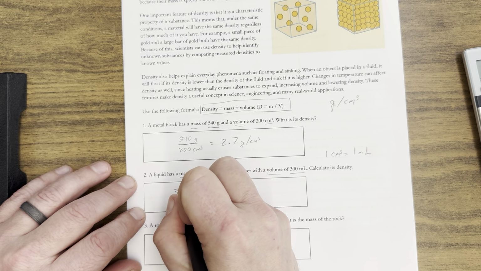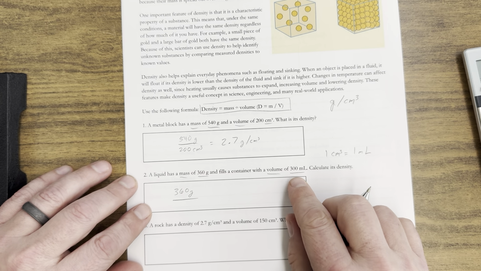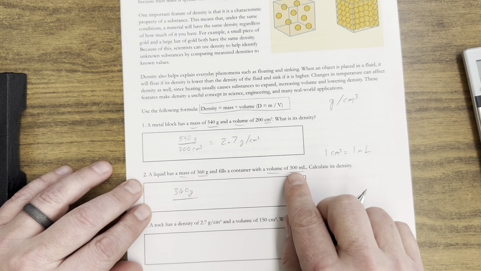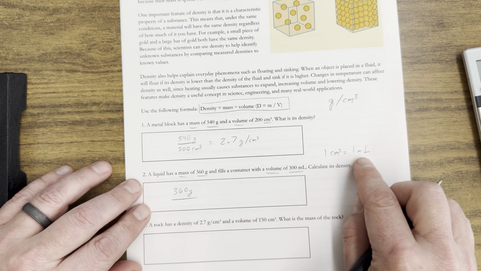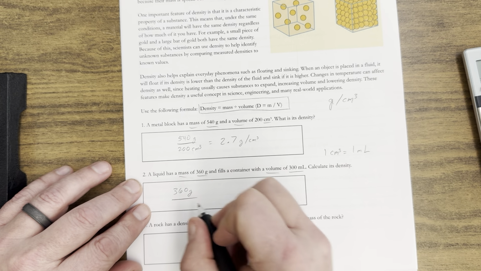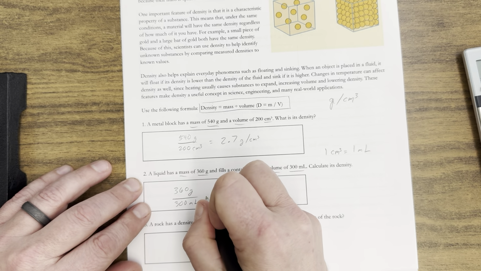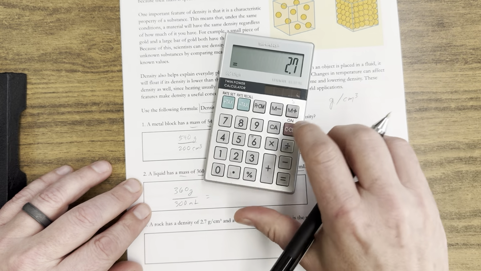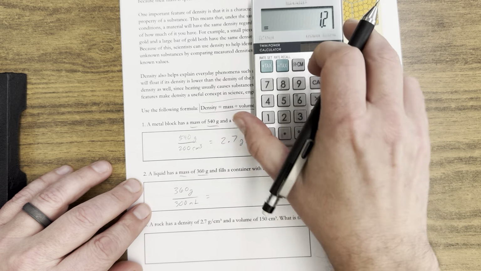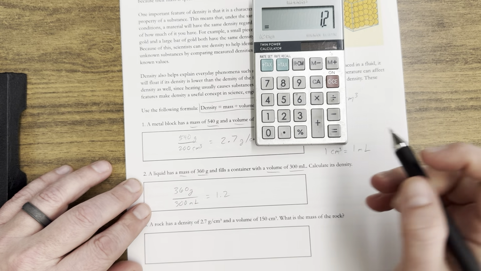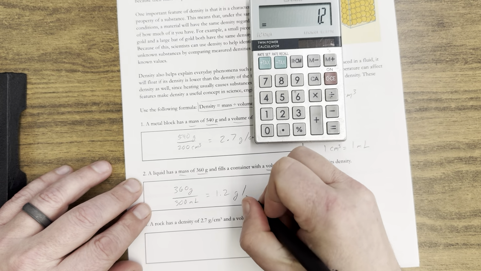So in this case, I've got 360 grams. I'm gonna keep this as milliliters because we're talking about a liquid here. So since these are describing the same volume, I can just put 300 milliliters here and I'm okay. So 360 divided by 300 equals 1.2. Again, I need to put the units in. In this case, I have grams per milliliter.